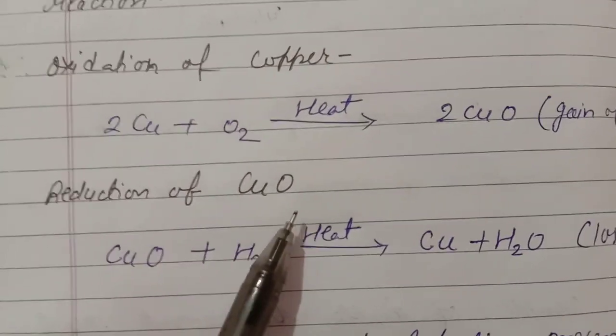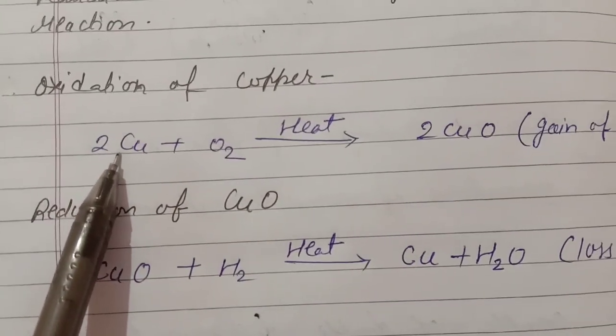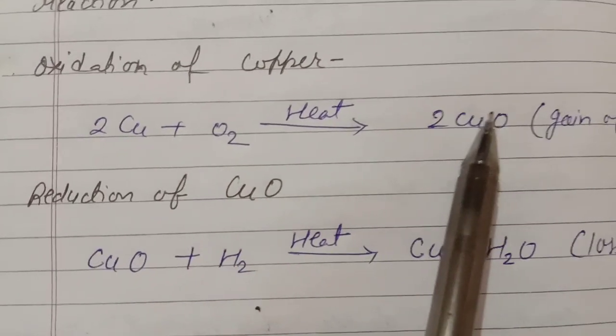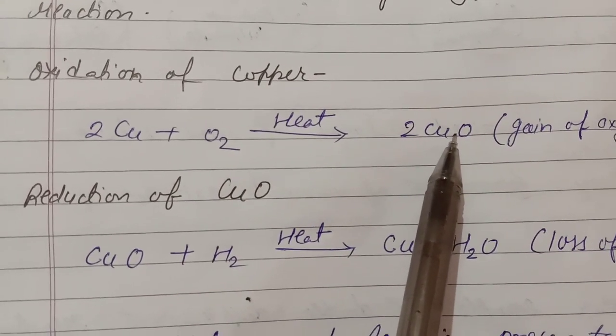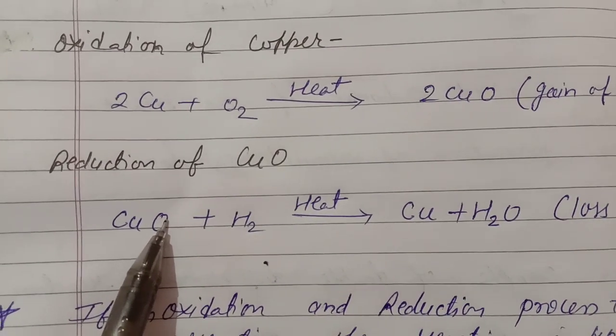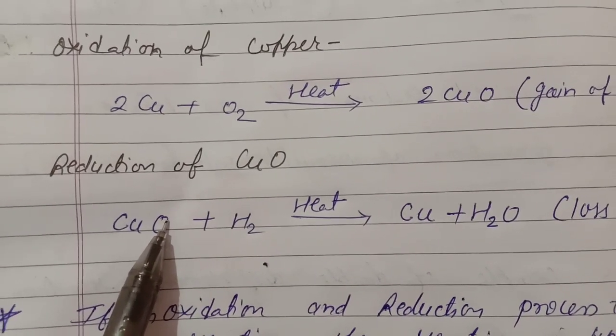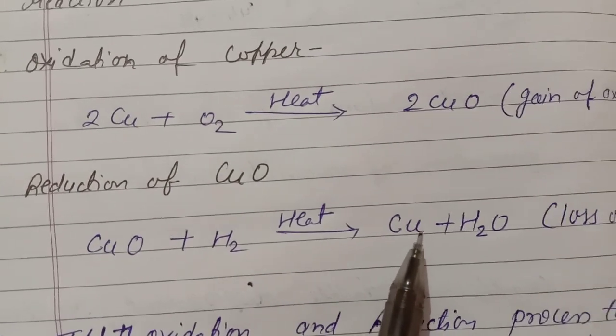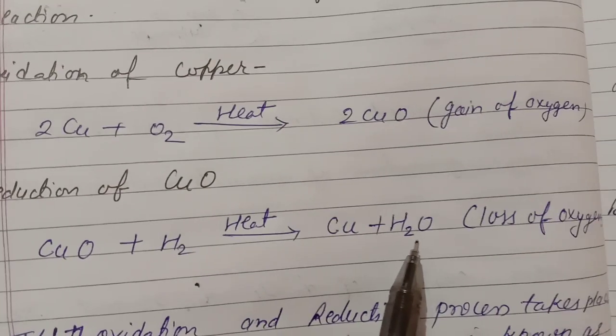Firstly, we have heated copper element. So formation of copper oxide is the oxidation of copper. When this copper oxide is continuously heated in the presence of hydrogen gas, it is converted again into copper and water.